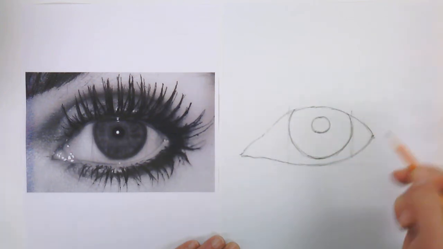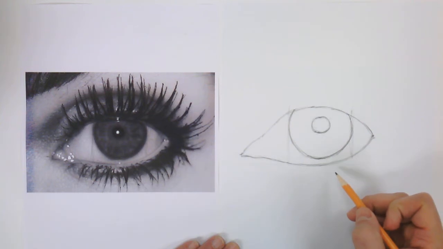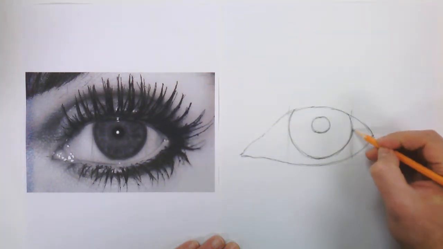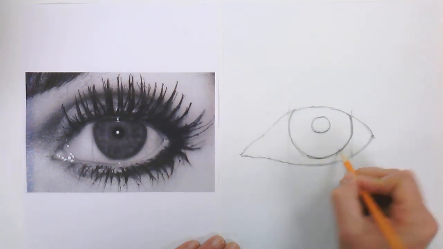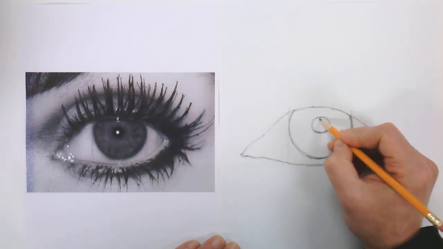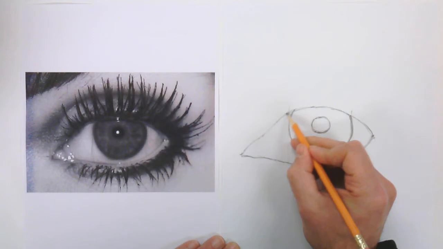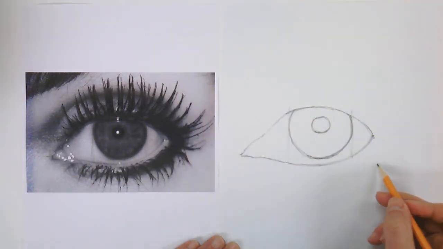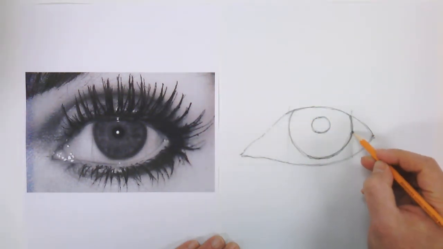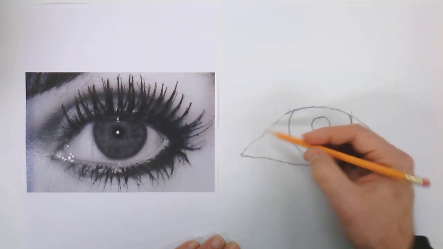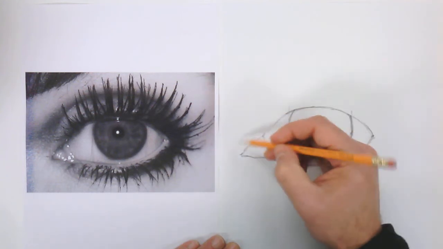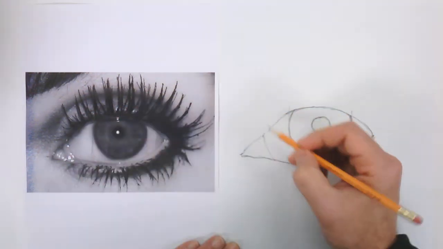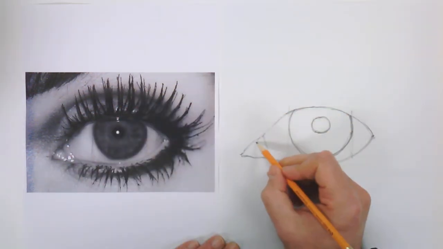Let me put that in and take a quick look to see if that looks okay. This probably could use a little bit of correction, but we're pretty close. And now I'll put in this curve over here. It looks like there's a little bit of a fold right there, so I'll just put that in.